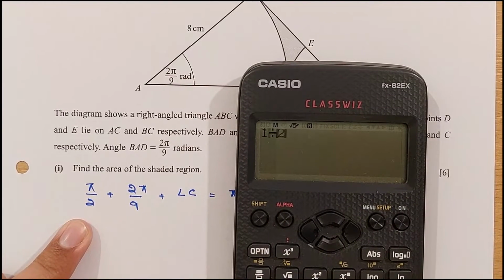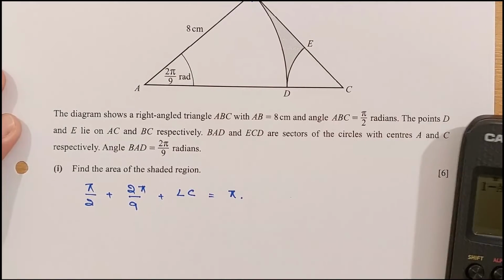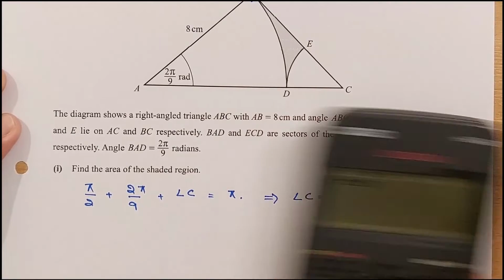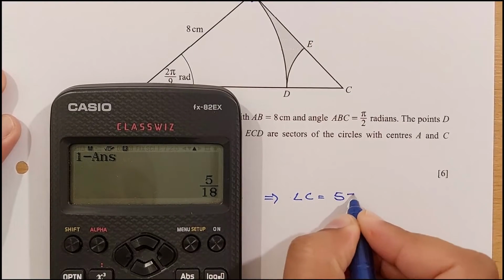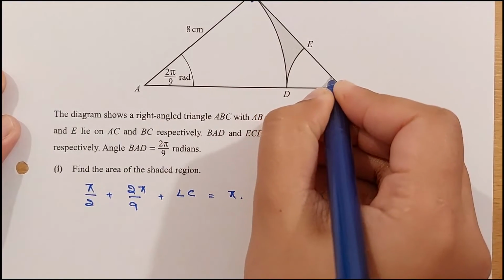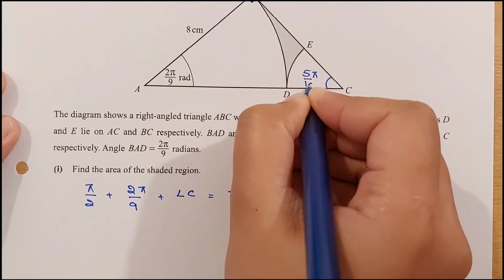So we can say 1 by 2 plus 2 by 9 is 13 by 18 pi. And 1 subtract the answer is 5 by 18 pi. So from here, the angle C is 5 pi by 18. Right. This angle is 5 pi by 18.